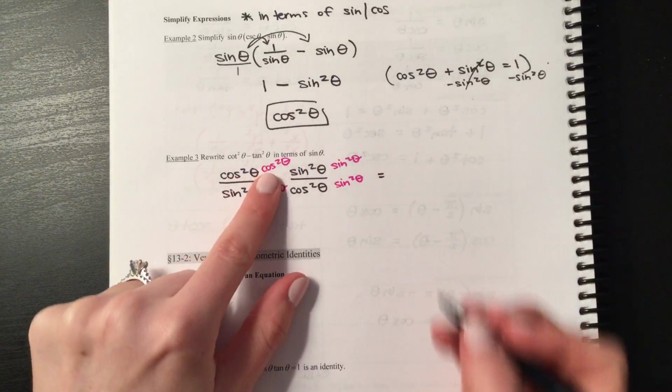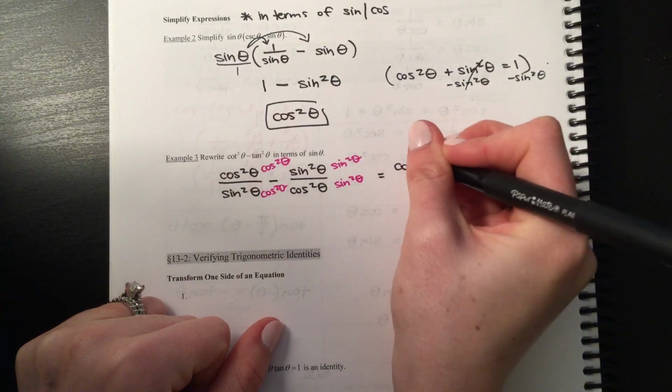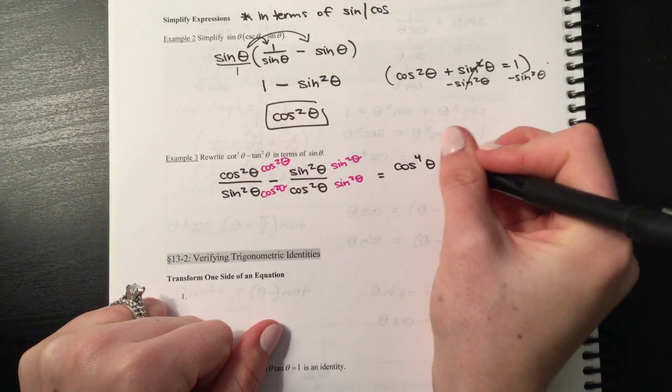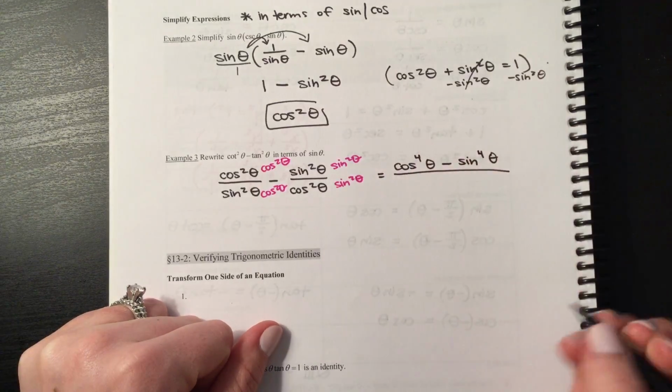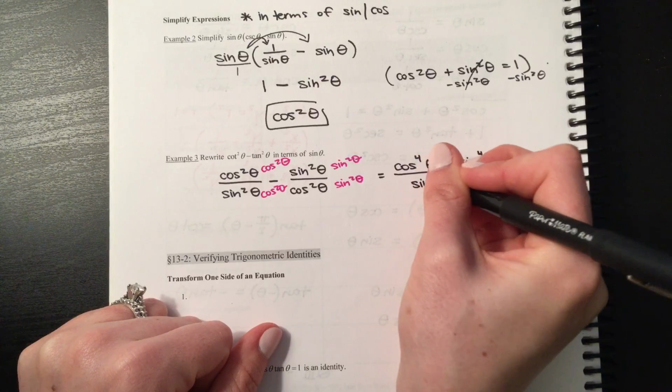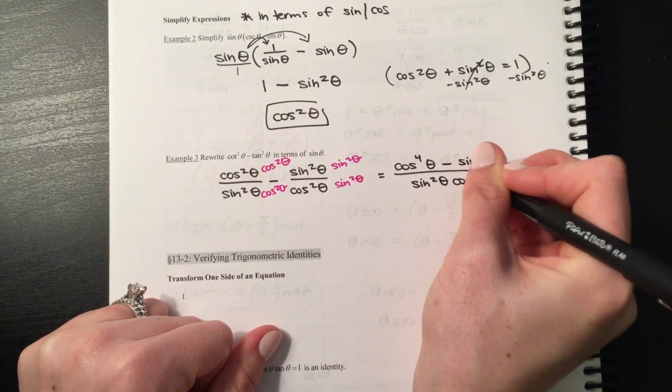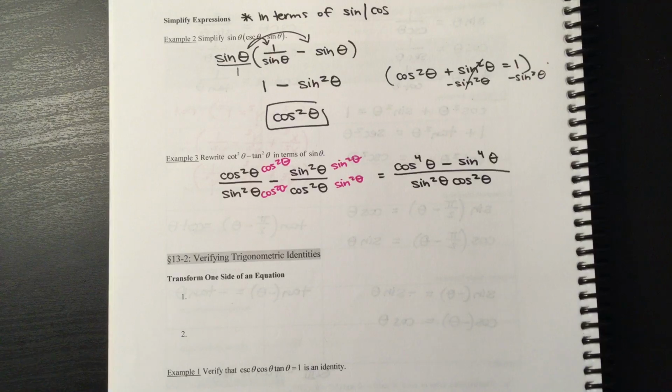Okay, so now I get this common denominator. So this one, cosine squared times cosine squared, is going to be cosine to the 4th minus, and then this will also be sine to the 4th, over, now I have this common denominator of sine squared times cosine squared. And we're going to keep simplifying. There's always more to be simplified.